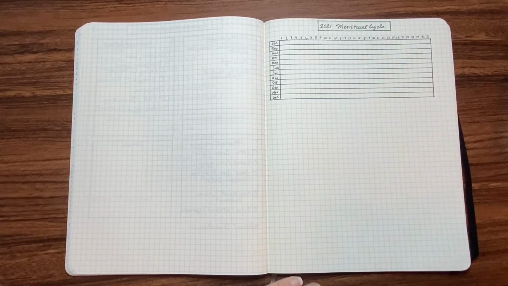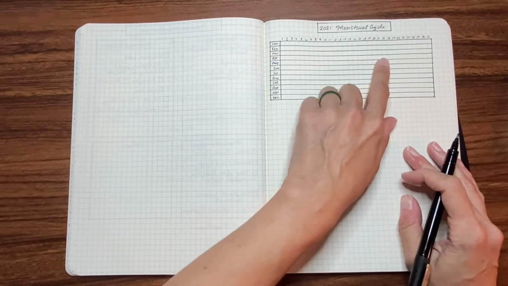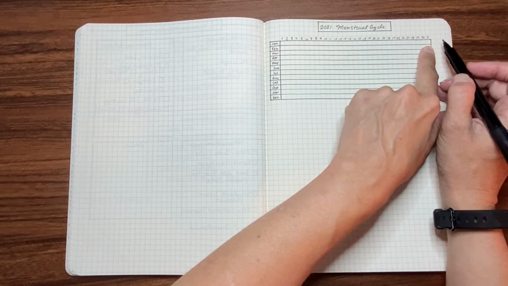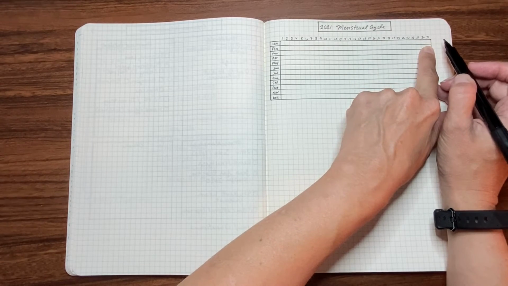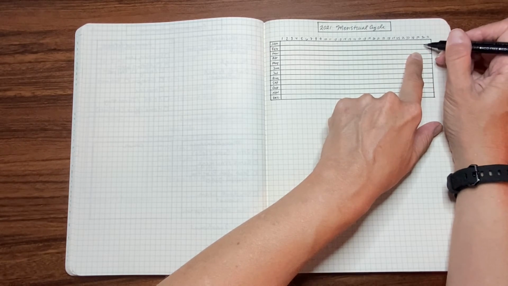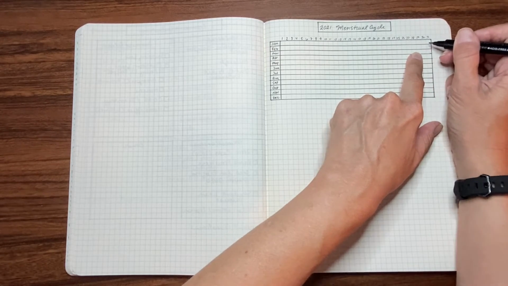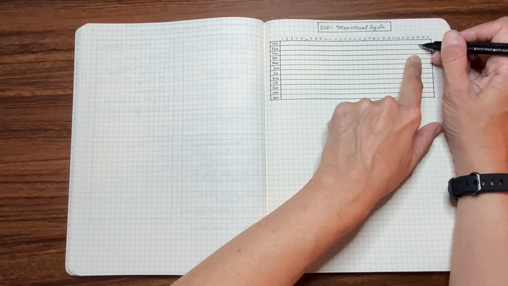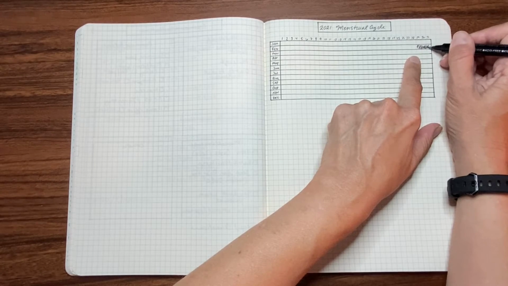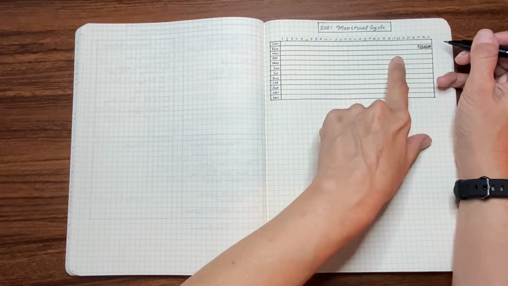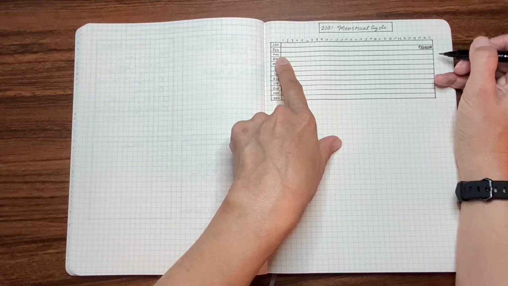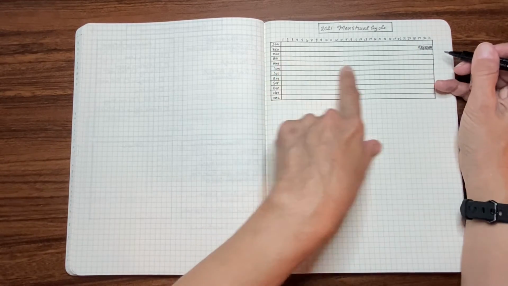So looking at it, January has 31 days. So obviously I'm going to leave it there, but February only has 29 days in 2021. Or no, it has 28 days. So then what I do is I will shade out the rest to make sure that it lines up with the calendar. March has 31 days.